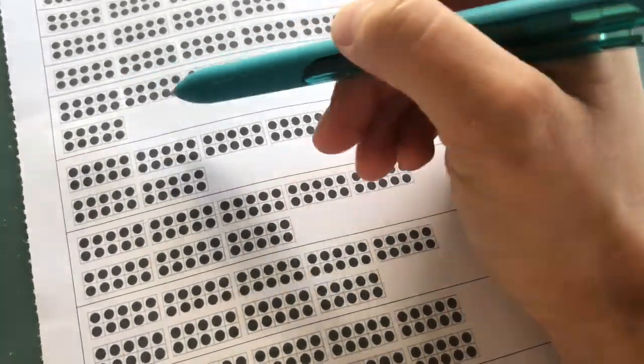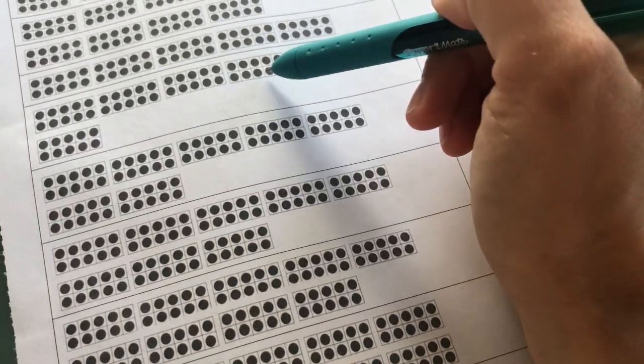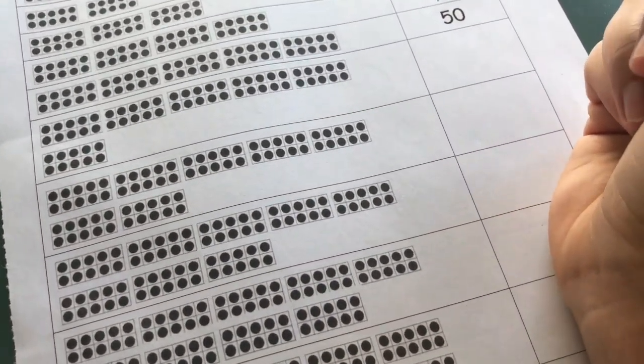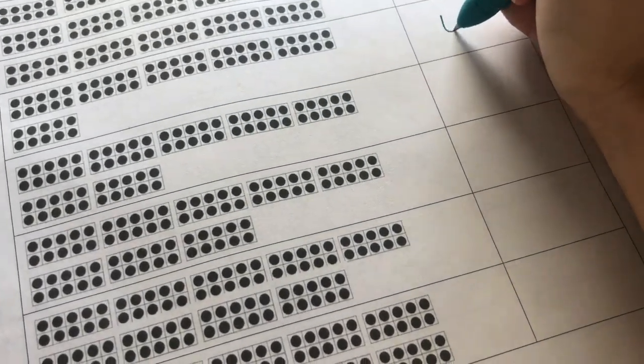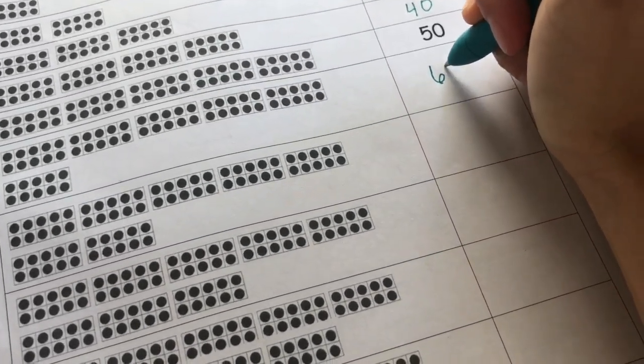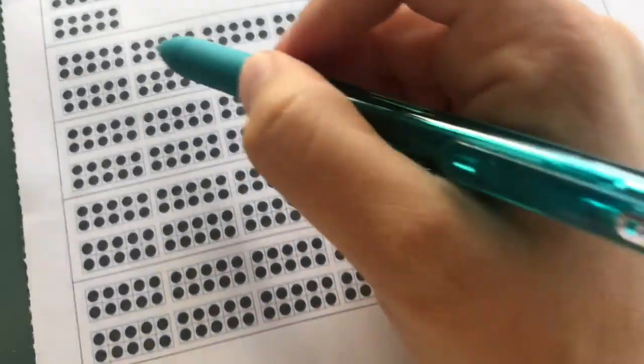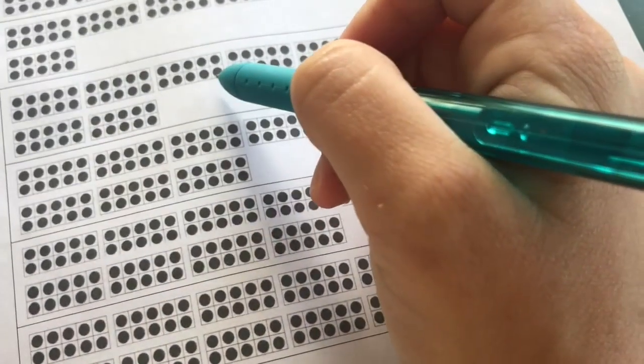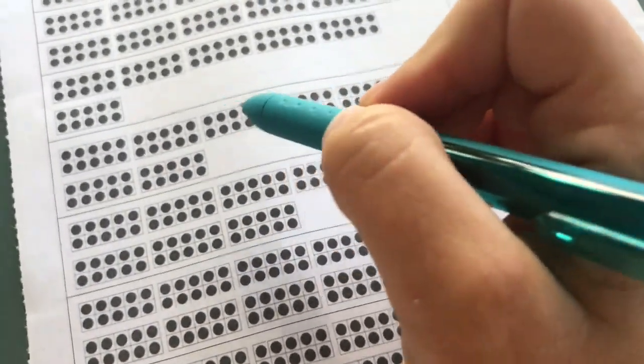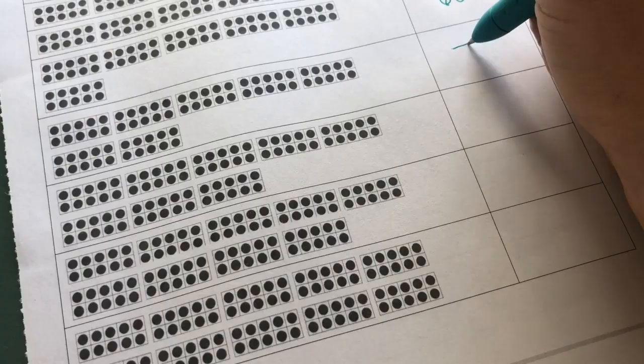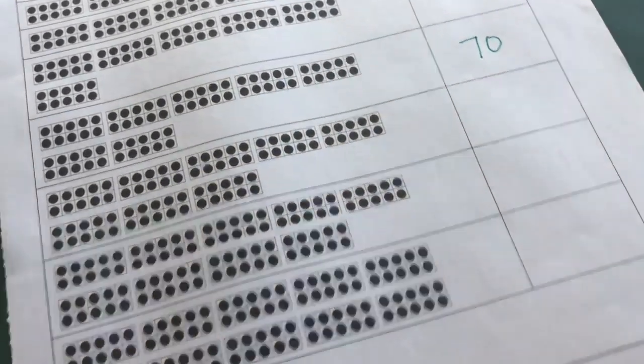And now we can count 1 ten, 2 tens, 3 tens, 4 tens, 5 tens, 6 tens. 6 tens, the same as 60, so we write a 6 in our tens place and then a 0. Now we have 10, 20, 30, 40, 50, 60, 70. So those 7 groups of tens here, yep, make the number 70.